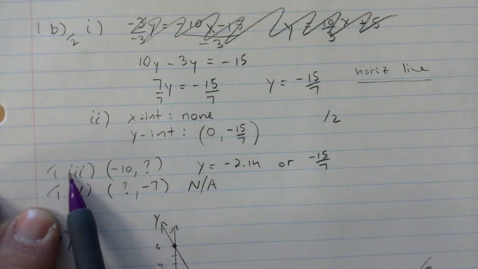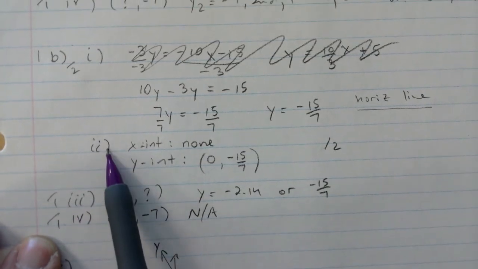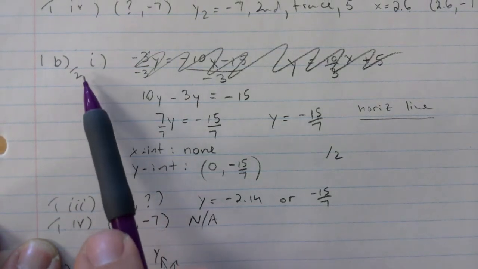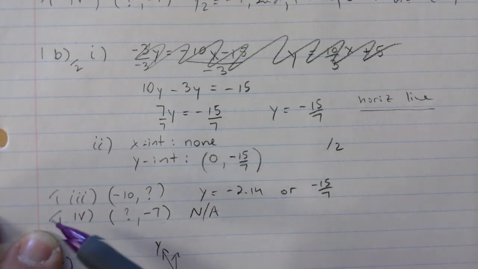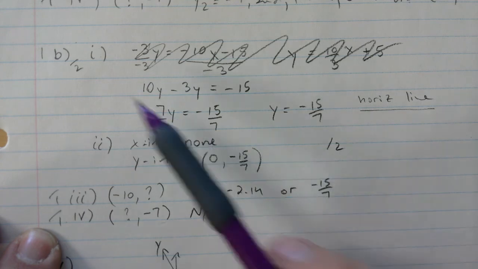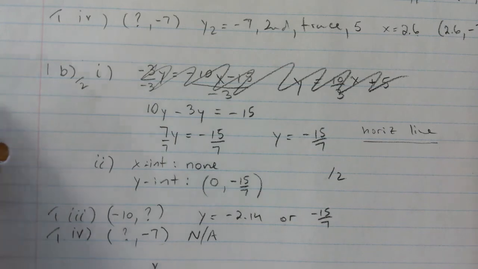And then 1B triple I is 1 mark. 1B double I is 2 marks. 1B I is also 2 marks. So 1, 2, 3, 4, 5, 6 for 1B all the way to 4. And I'm going to go back up here.